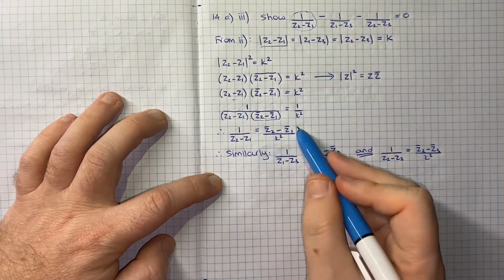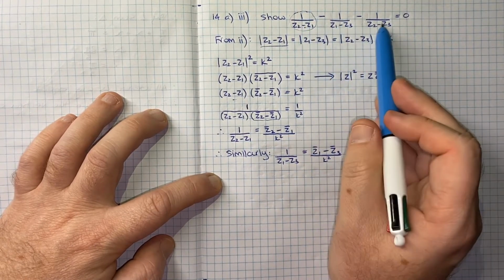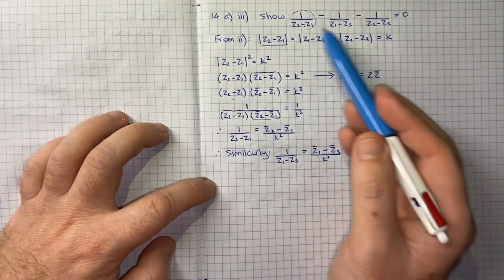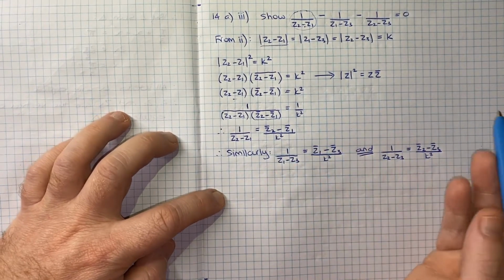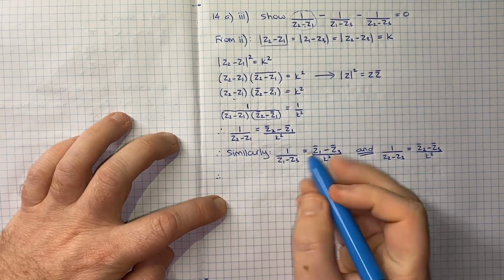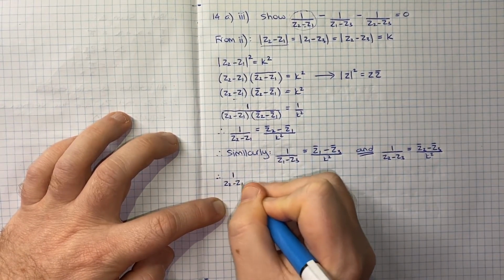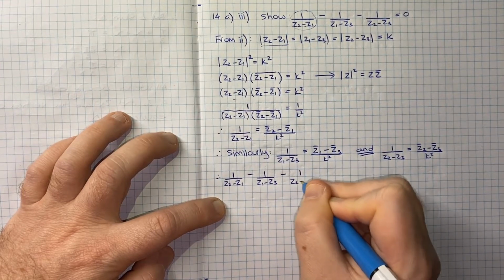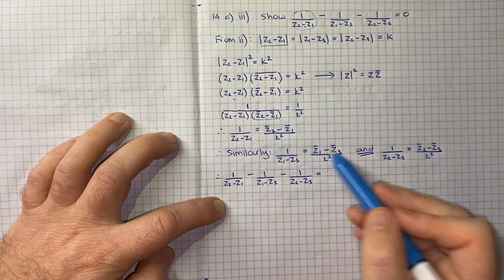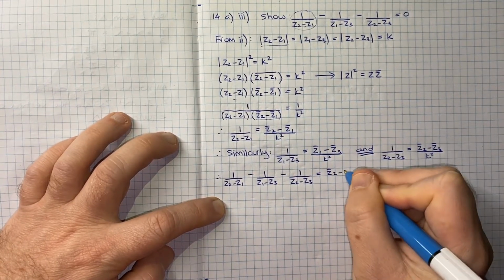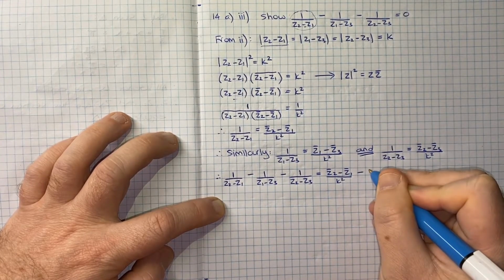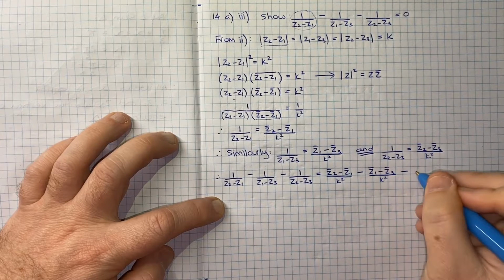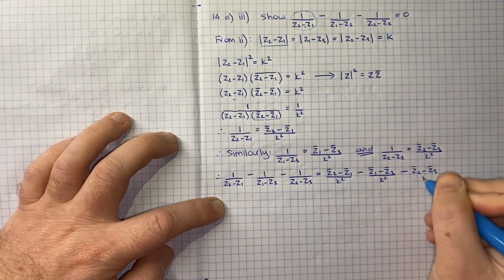And now that we've got our three ingredients in a new format, we can substitute them into this left-hand side and see if it simplifies to 0. Now, naturally, it's probably not going to, given I've stated that I think there's an error in this question, but let's just do it anyway and see what we get. So we can say, therefore, 1 on Z2 minus Z1 minus 1 on Z1 minus Z3 minus 1 on Z2 minus Z3. And now we'll just insert. So it'll be Z bar 2 minus Z bar 1 on k squared minus Z bar 1 minus Z bar 3 on k squared. That's this one here. And then minus this one, Z bar 2 minus Z bar 3 on k squared.